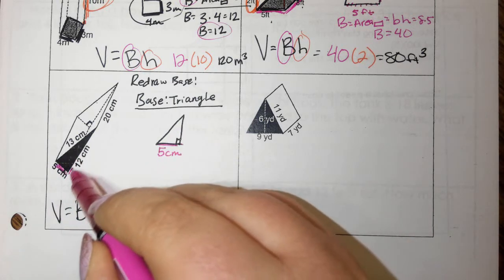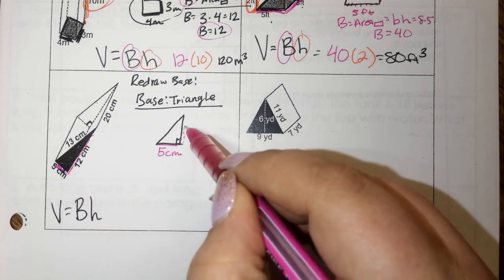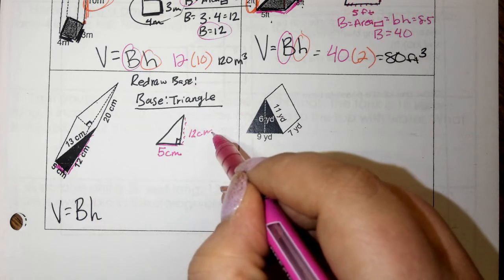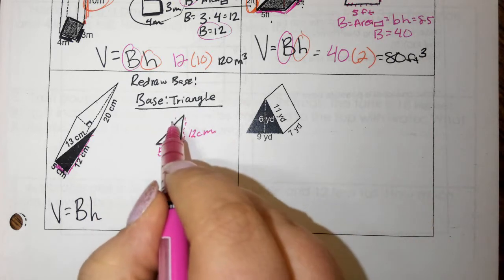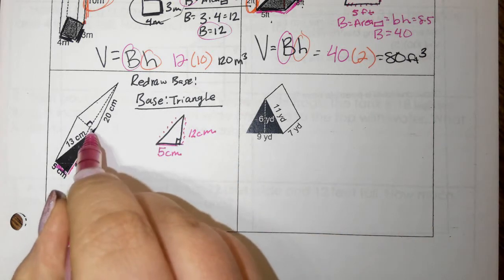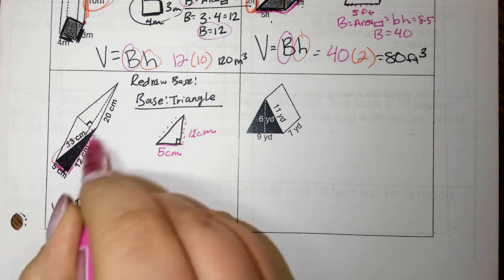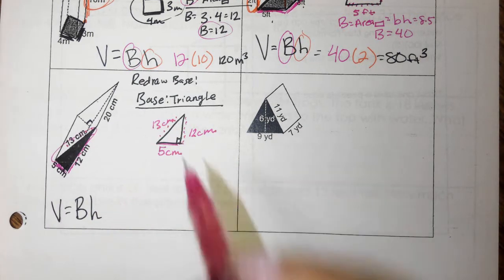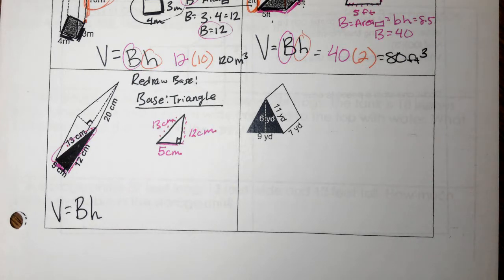And the up and down leg of my right triangle is 12 centimeters. And it looks like the hypotenuse right here is 13 centimeters. So I've redrawn the base.